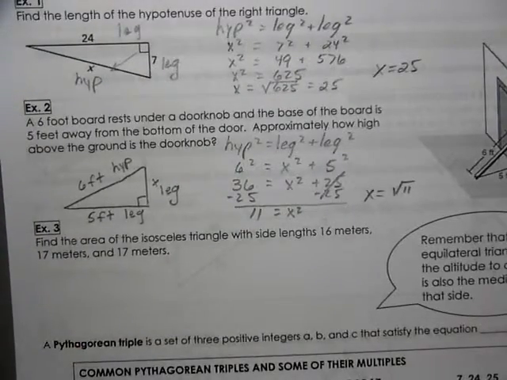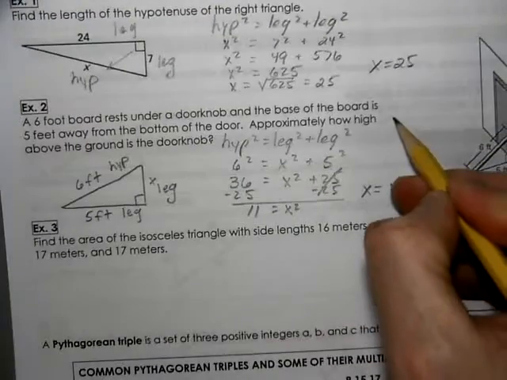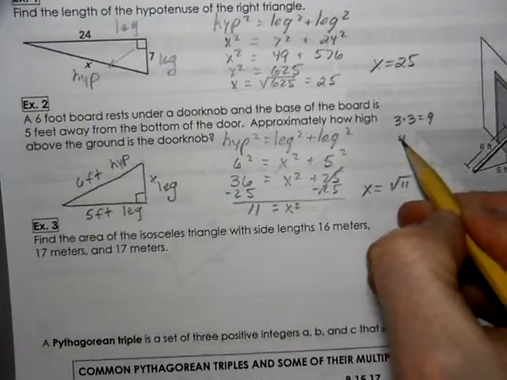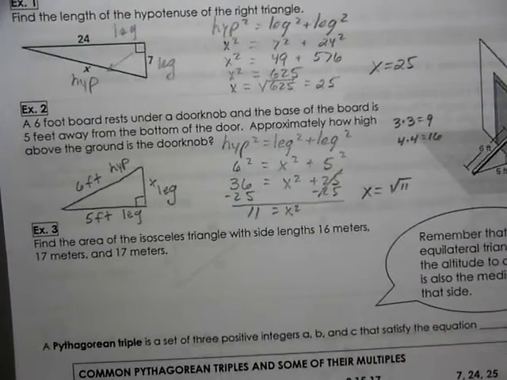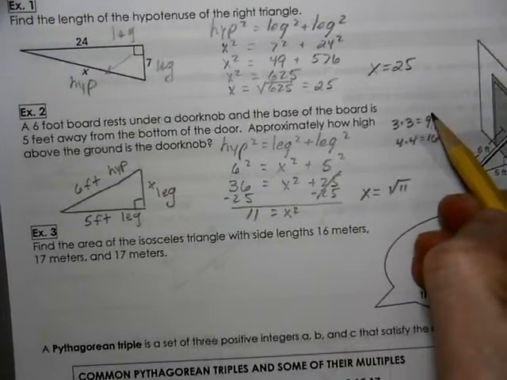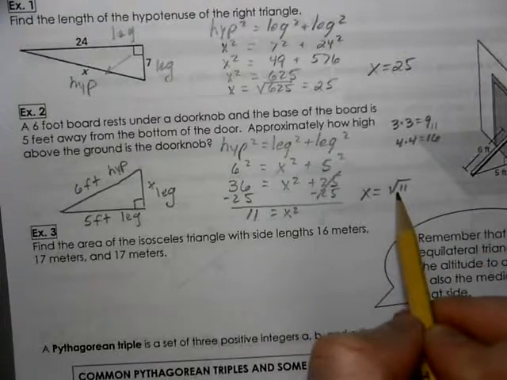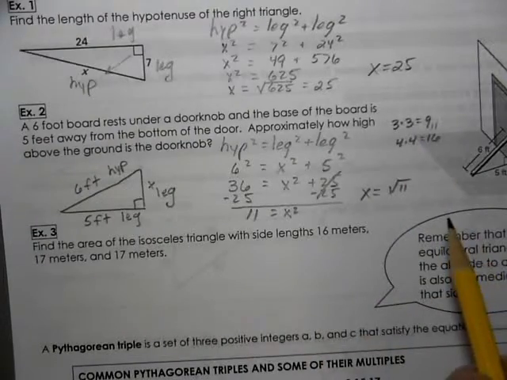What is approximately the square root of 11? We know that 3 times 3 is a value of 9. I know that 4 times 4 is a value of 16. So 11 sits in between 9 and 16. So you know the decimal version of the square root of 11 is between 3 and 4.